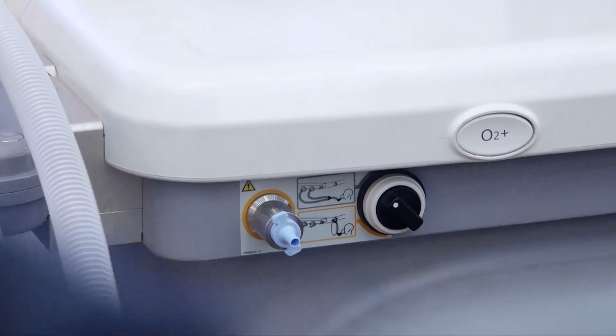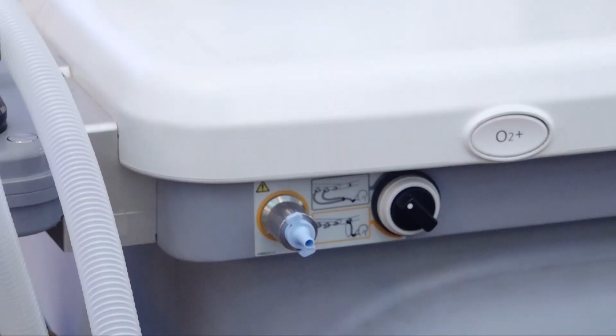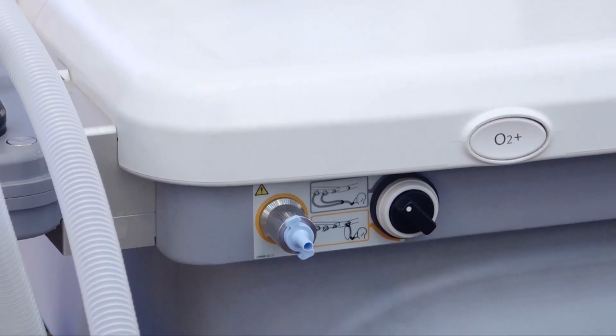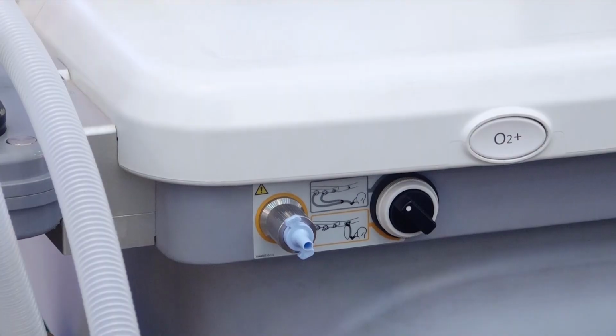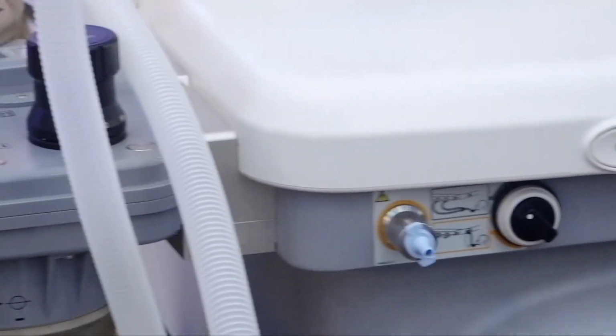It bypasses the flow meter assembly and also the vaporizers. Once you activate the flush, 35 to 70 liters of gas at 55 psig will go to the patient. So when you use it, how many of you have used the oxygen flush anytime?